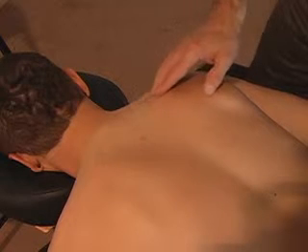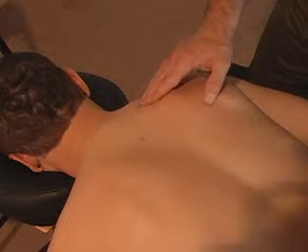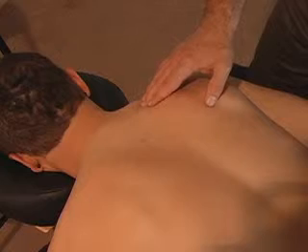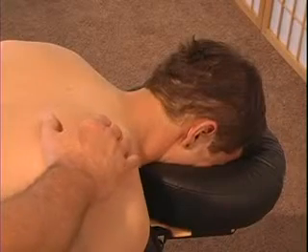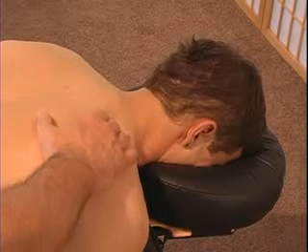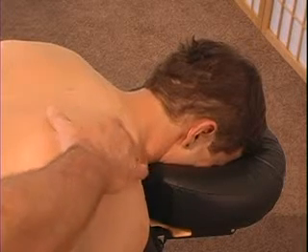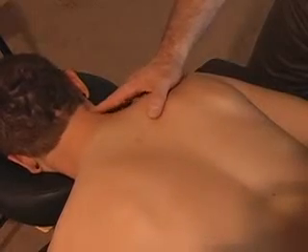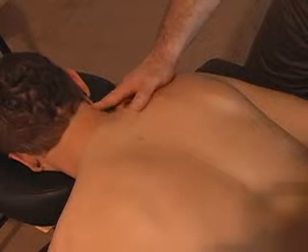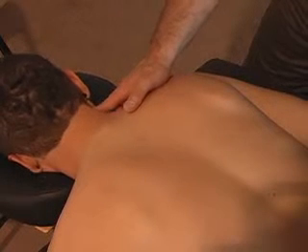So to palpate this muscle, we use a flat palpation, and we will strum across the muscle belly, following it from the superior angle all the way up to where it originates on the transverse processes of C1 through C4.